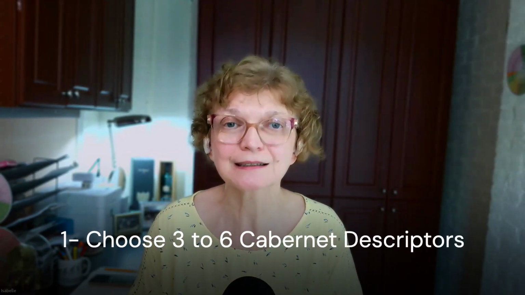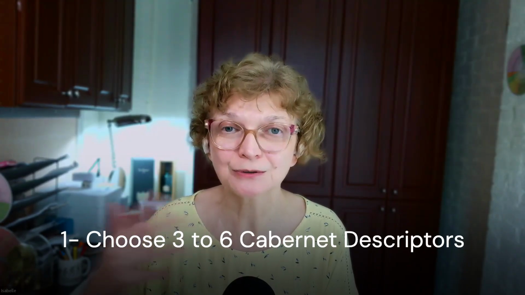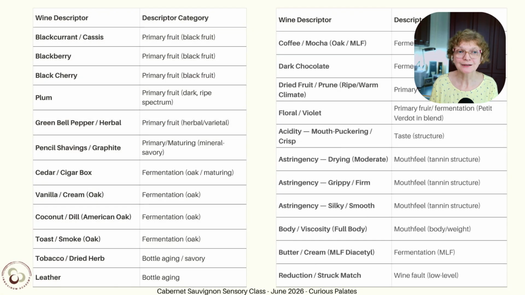So the first thing that we want to make sure is that you select 3 to 6 descriptors of Cabernet Sauvignon that you want to learn in the coming weeks. And here's a list of all the possible descriptors, and I will put that in the Curious Palates community. You can select the aromas and other perceptions that you want to learn to identify in a glass of wine. One aspect that you may consider when selecting the descriptors is, what style do I want to explore? Do I want to look more into the cool climate or warmer climate, or do I want to be able to contrast the two? So that's also something that you might want to consider before choosing those descriptors.